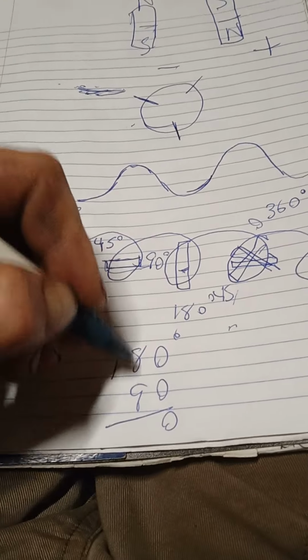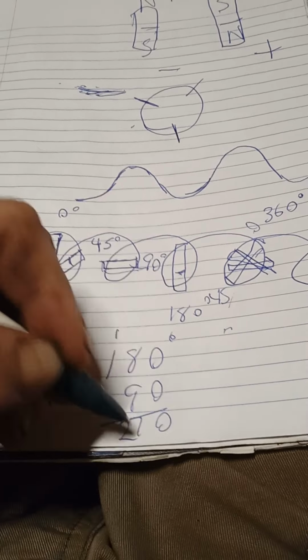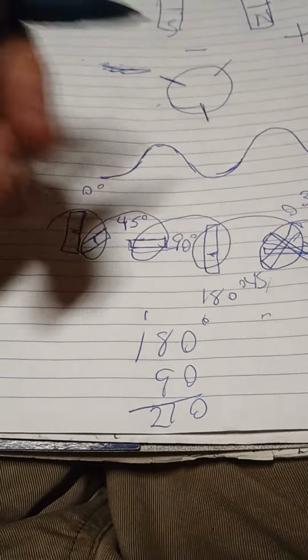But so 90 and 90, 180, so 270 degrees, and then 360 degrees is the last.